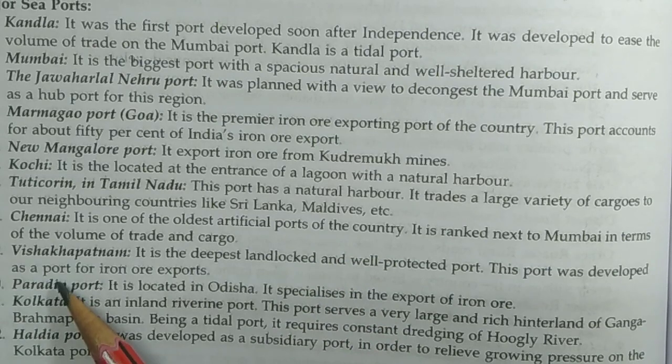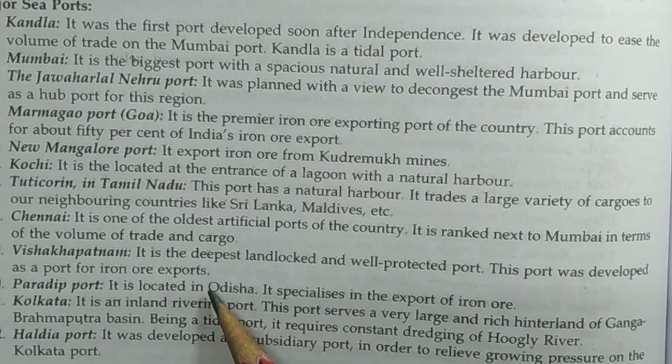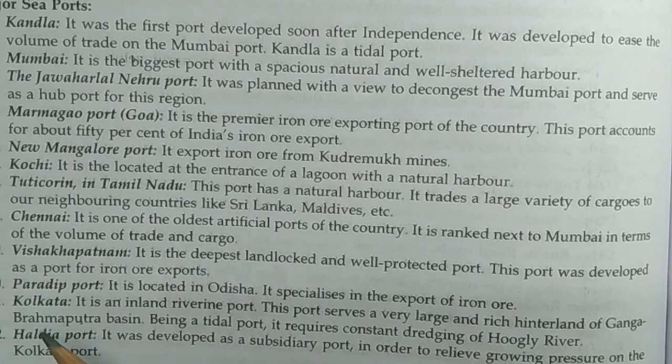Now next is Visakhapatnam. It is the deepest landlocked and well protected port. This port was developed as a port for iron ore exports. Visakhapatnam you know very well. Now next is Paradip port. It is located in Odisha. It specializes in the export of iron ore.